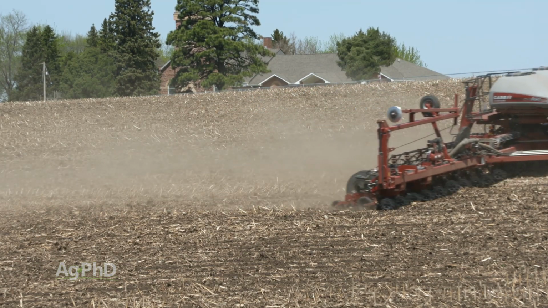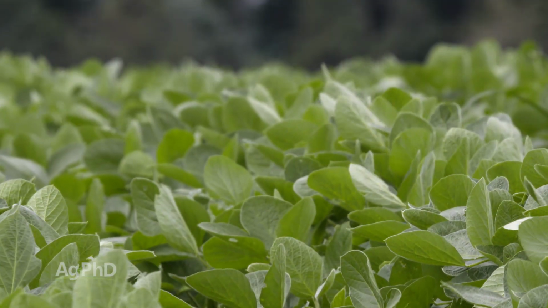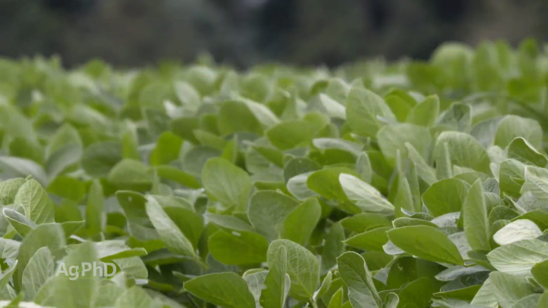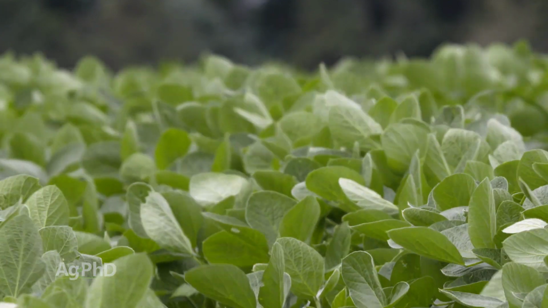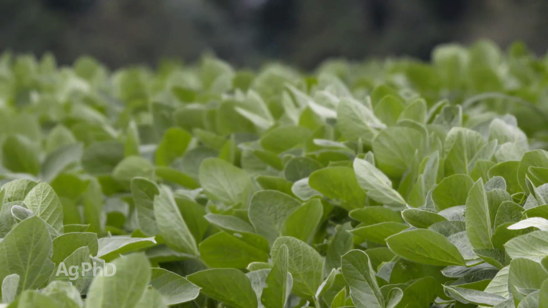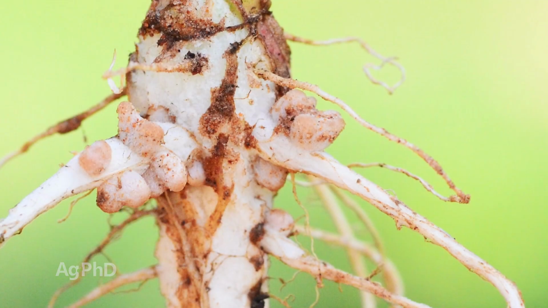So once again, all plants need nitrogen, and fortunately there are some plants that are able to produce their own nitrogen based on this symbiotic relationship they have with soil bacteria.